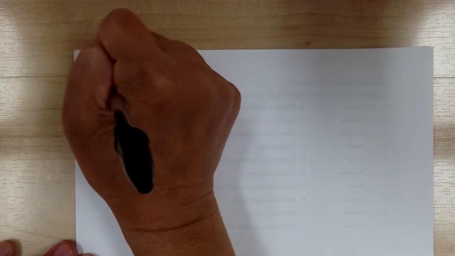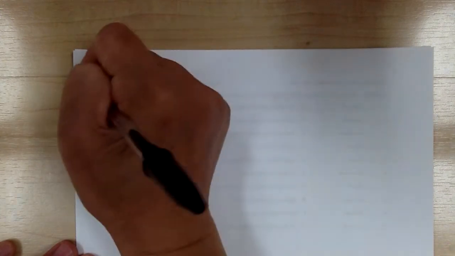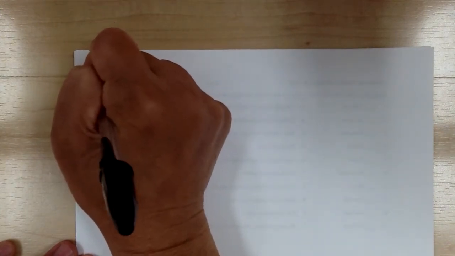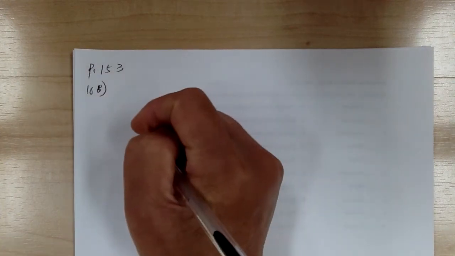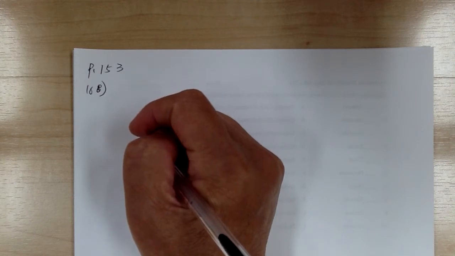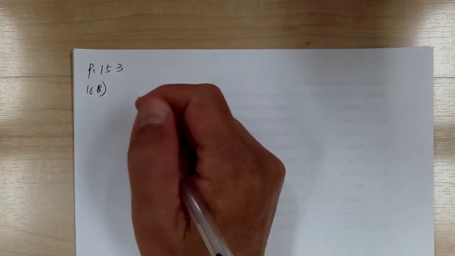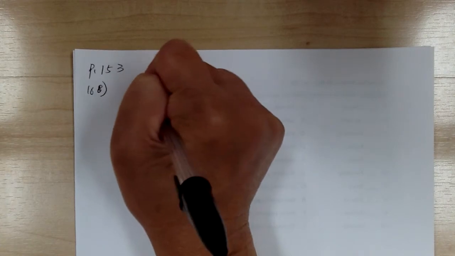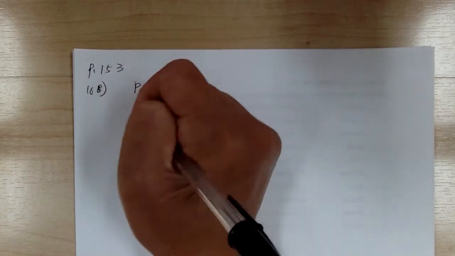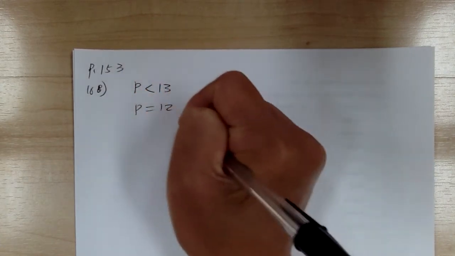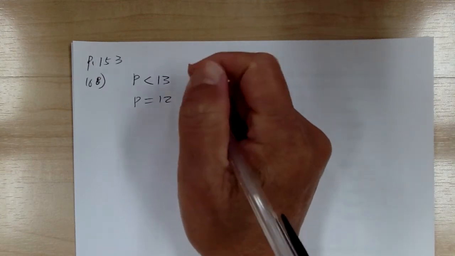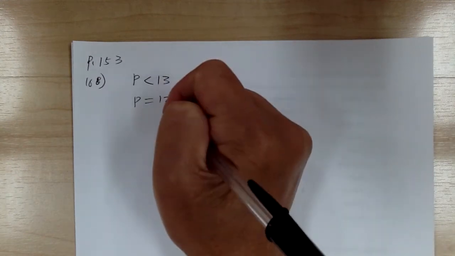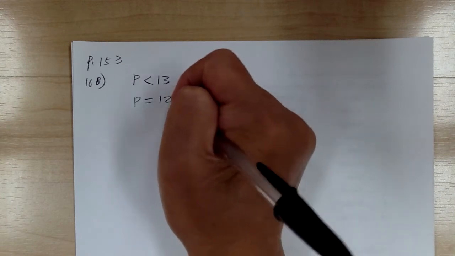Okay, let's go to number 168. It says how many scalene triangles have all sides of integral length and perimeter less than 13. That means the biggest perimeter you can have is 12, right? And it's a scalene triangle, which means all sides are different. So how many different ways can you have?